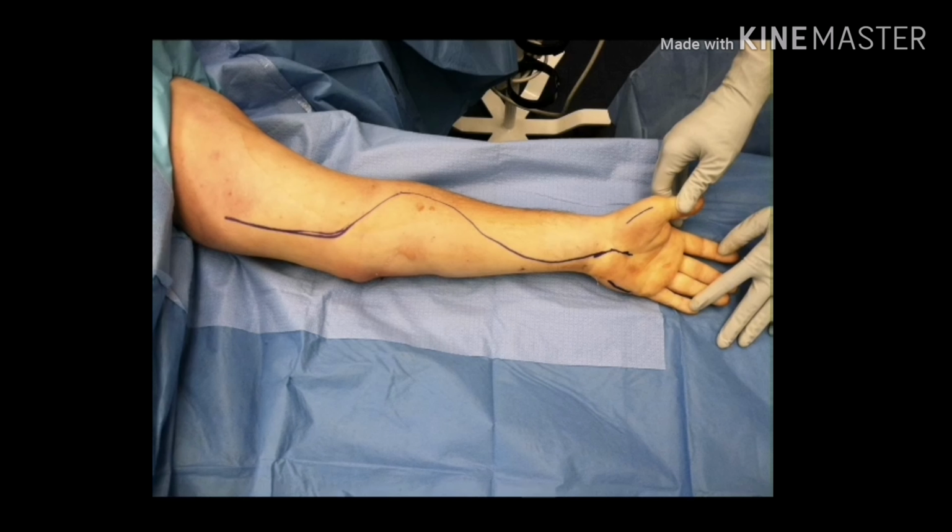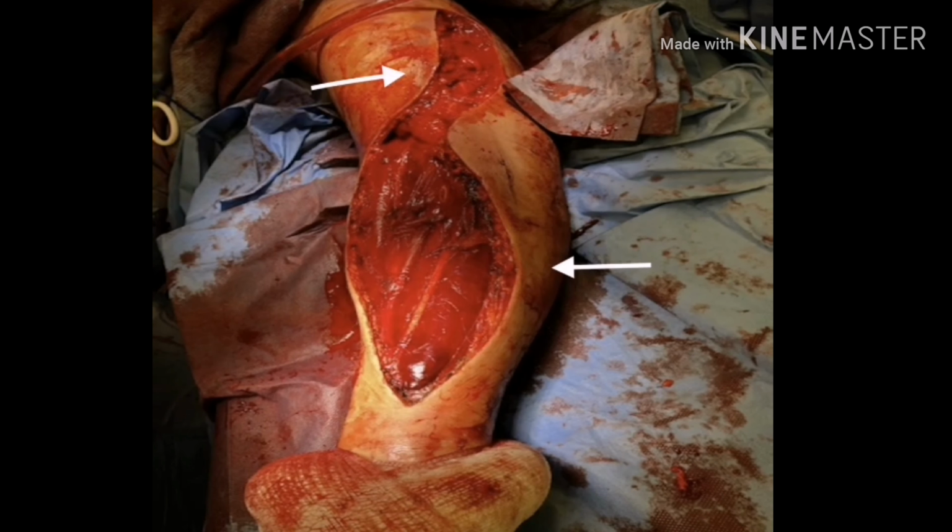Third, compartment syndrome. This may result from massive swelling during soft tissue injury. Post-reduction care must include elevation and avoidance of hyperflexion of the elbow. Serial neurovascular examination and compartment pressure monitoring may be necessary, with forearm fasciotomy when indicated, like this one, fasciotomy.